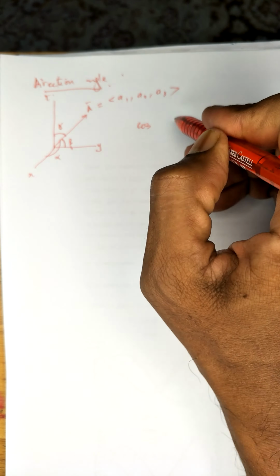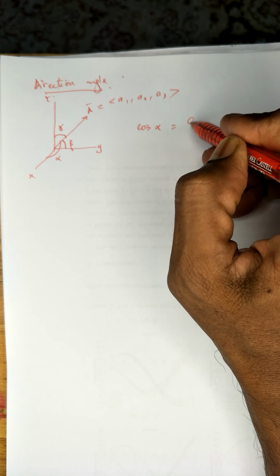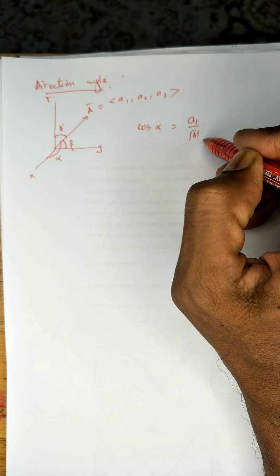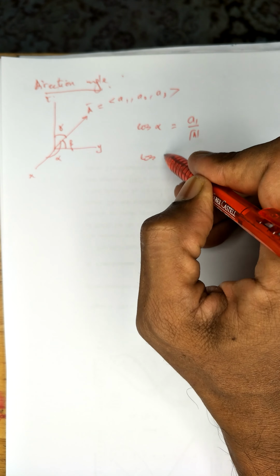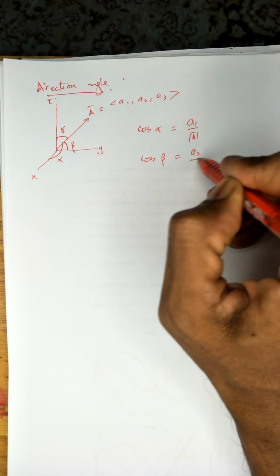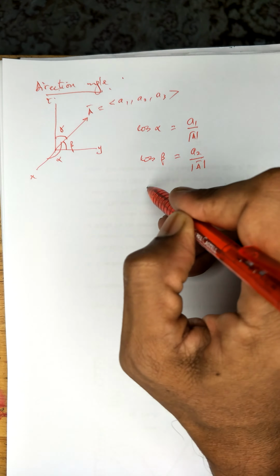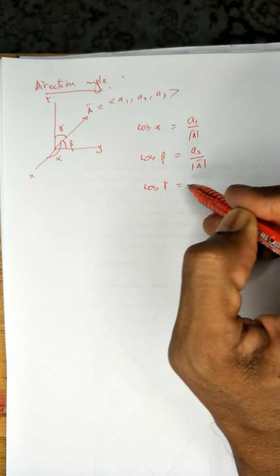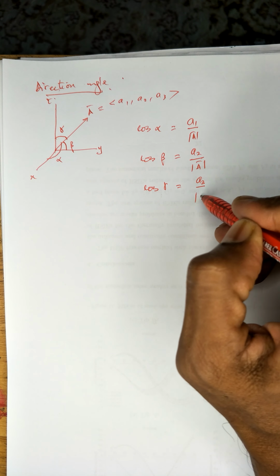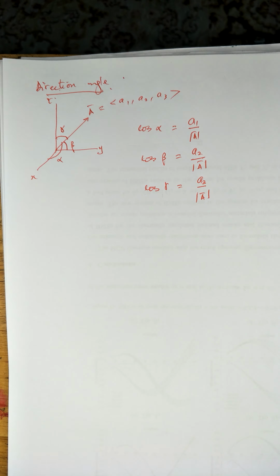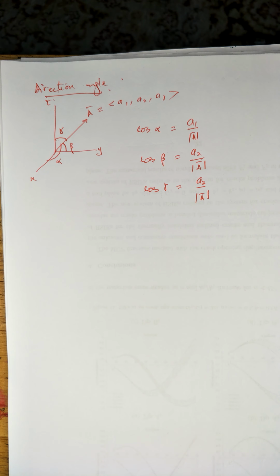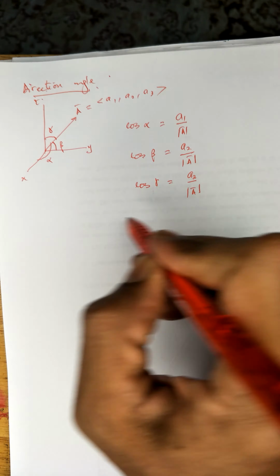Okay, so from here we have cos alpha given as A1 over magnitude of A, cos beta is equal to A2 over magnitude of A, and cos gamma is given as A3 over magnitude of A. We have some exercises, if I'm not mistaken, that I have given to you, so hopefully you can solve those exercises. So let me give you an example.